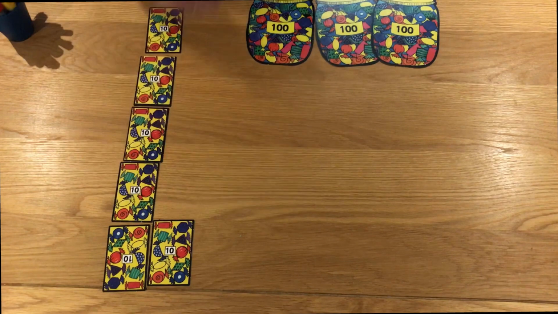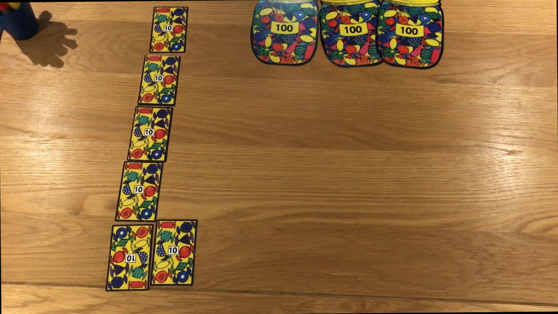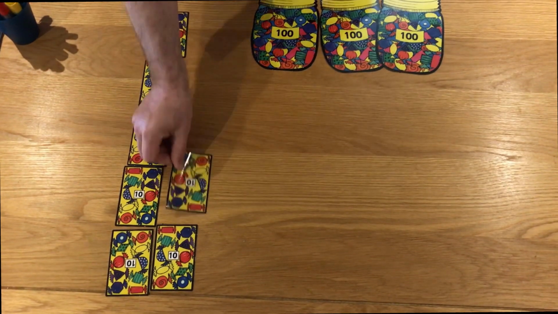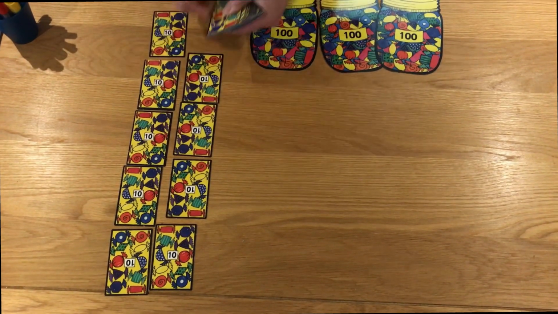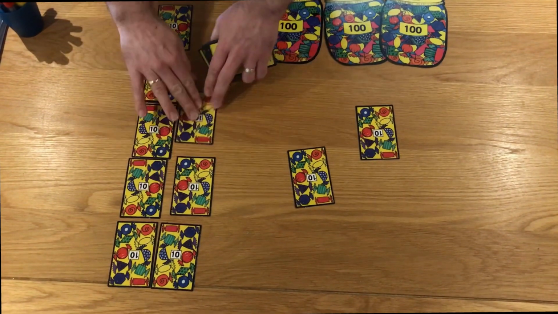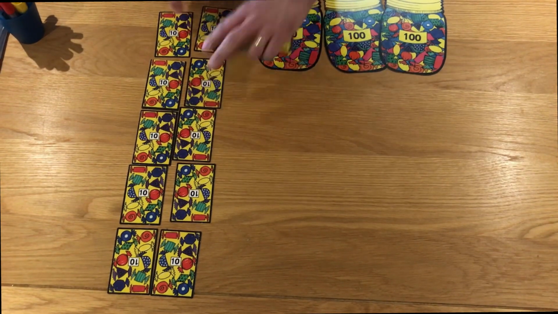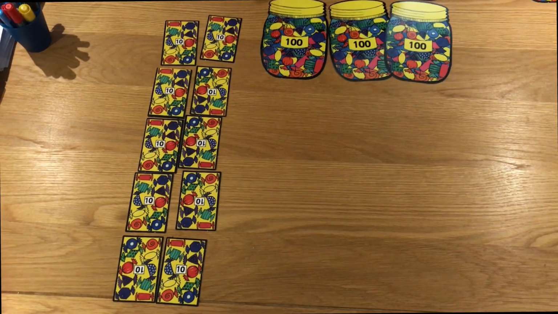There are 6 packets of sweets that we can see there, which means 4 packets of sweets will get me to 10. So I can bring those over and add them. 1, 2, 3, 4. But actually, there are 60 sweets, and therefore I'm going to put 40 sweets to join on, because each of them is worth 10. So 6 10s and 4 10s is 10 10s or 100.